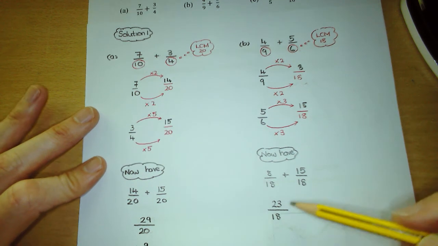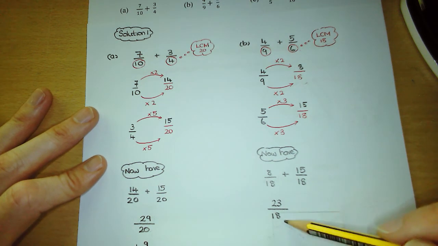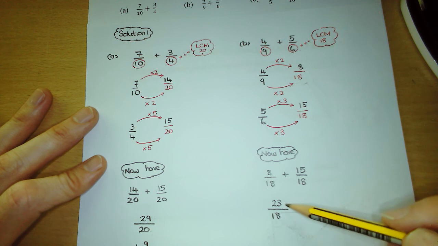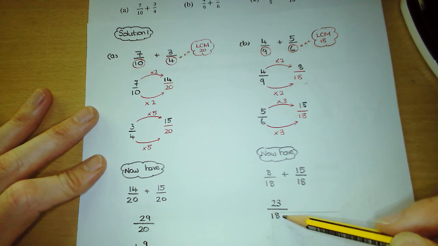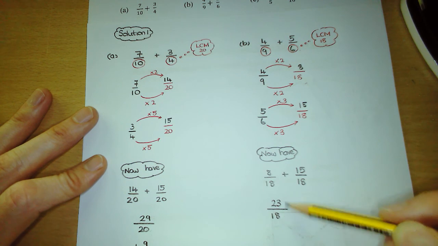The next thing you must do is check that the fraction you have at this stage is fully cancelled. So in other words, is the largest number that goes into 23 and 18 just 1? And the answer is yes. There's no bigger number than 1 that goes into both of these numbers.